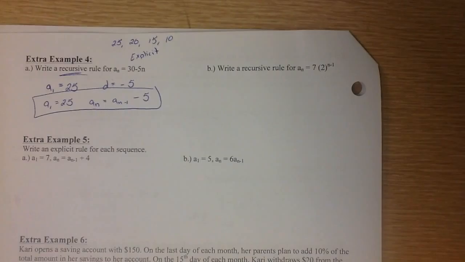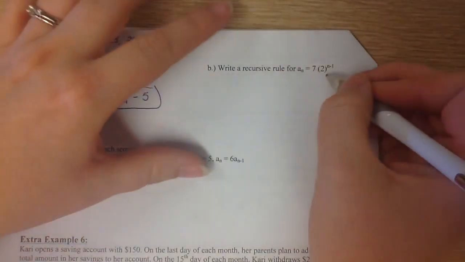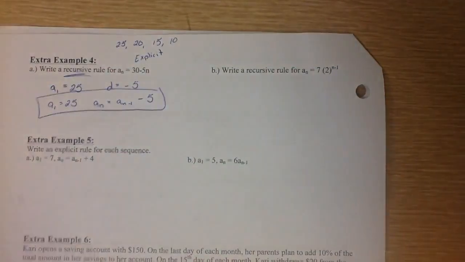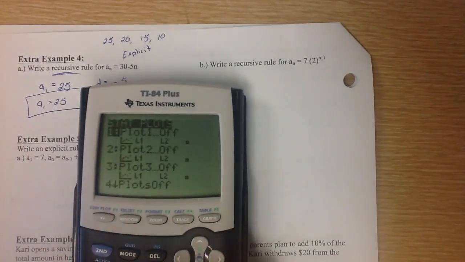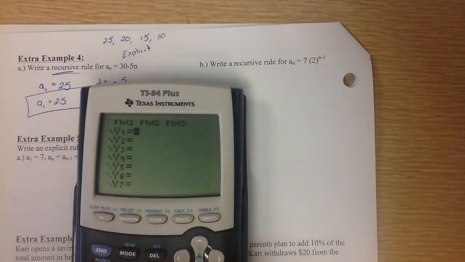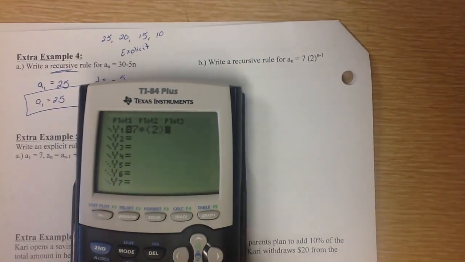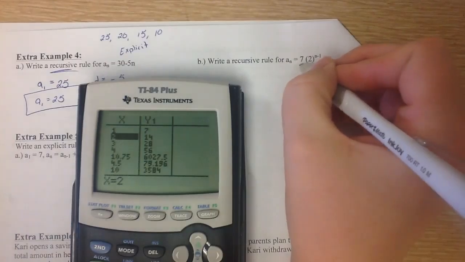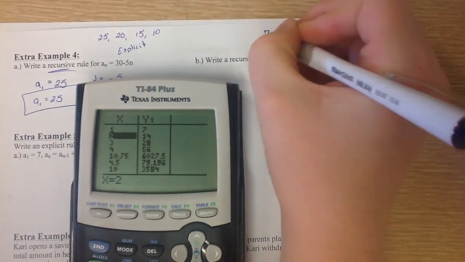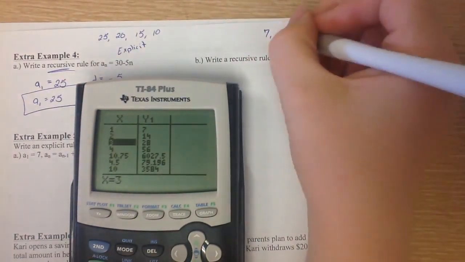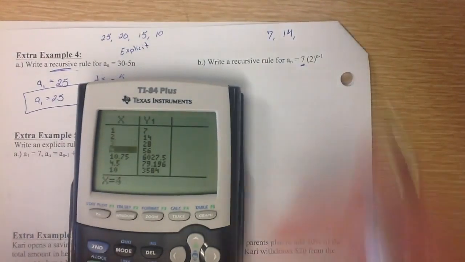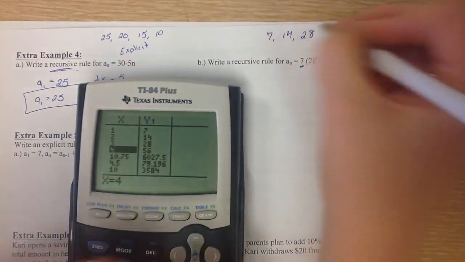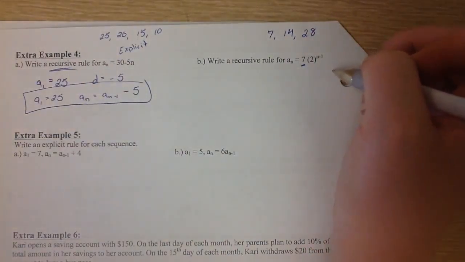All right, now let's write a recursive rule for this one. We have 7 times 2 to the n minus 1. Again, since this is explicit, we can very easily get our terms. Let's take 7 times 2 to the n minus 1. So my first term is 7. We can tell because there's my a sub 1. My first term is 7. My second term is 14. My third term is 28.